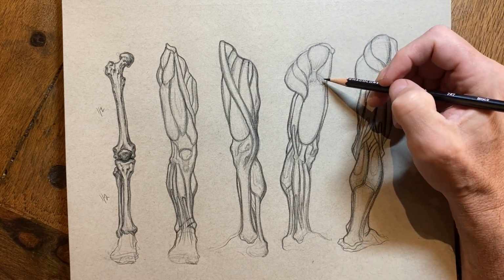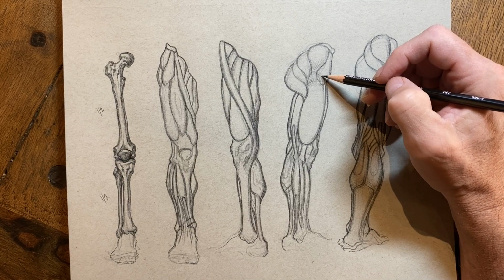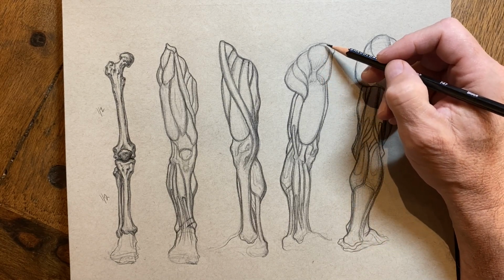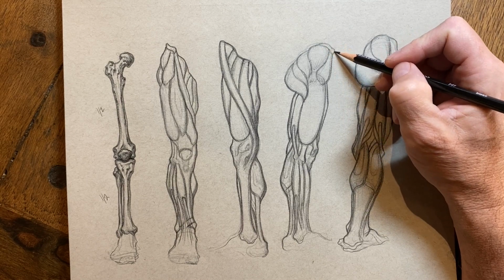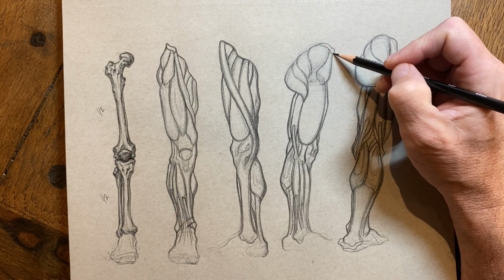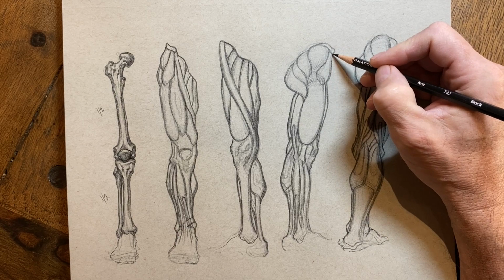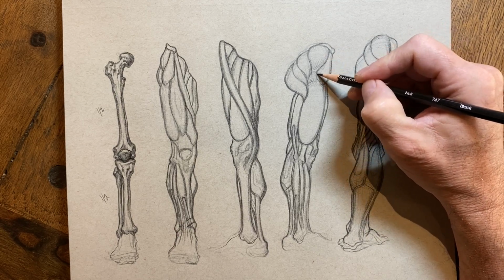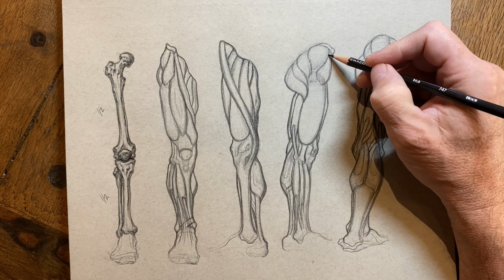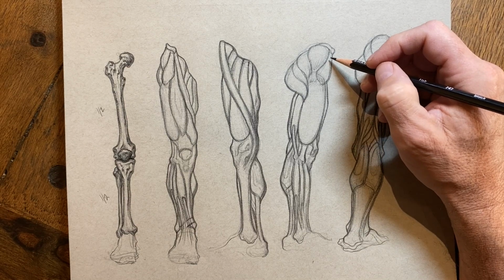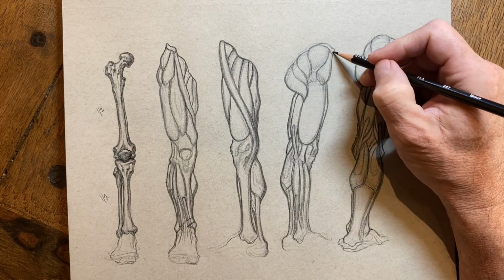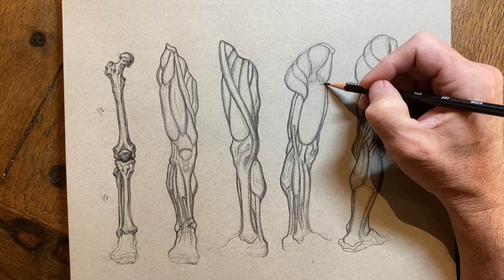Now the lateral view of the leg. This is where we can now see this part of the pelvis, the anterior superior iliac spine. Then we have the hip flexor, the tensor fasciae latae, right through here. It's a little bit teardrop in shape.